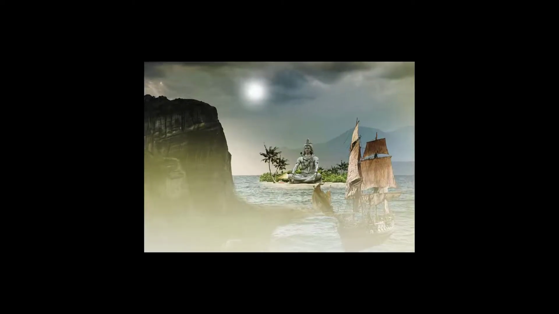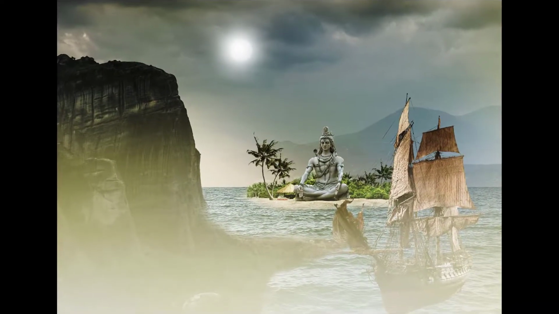Hello everyone. Let us see a quick matte painting tutorial in Photoshop. So let us start.